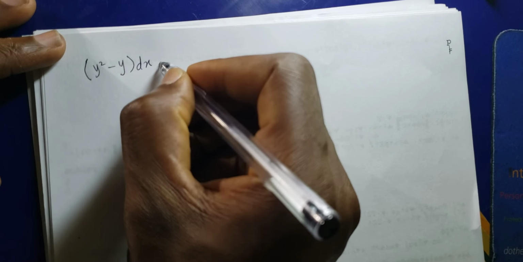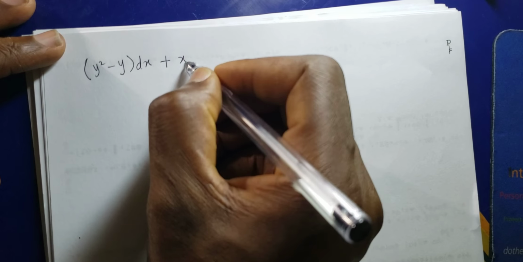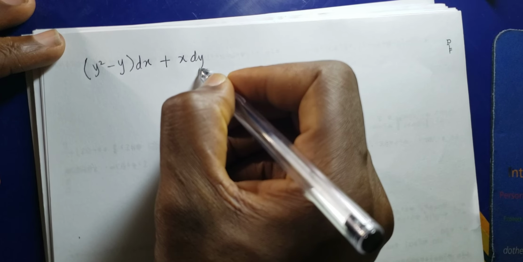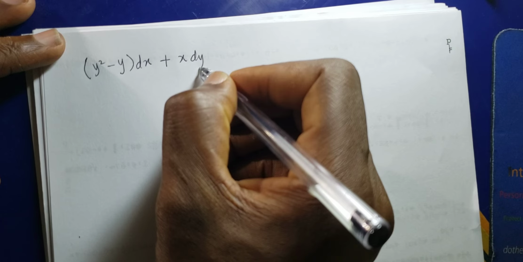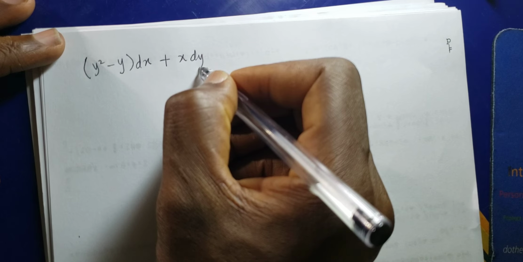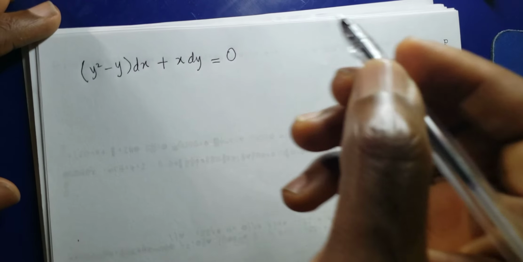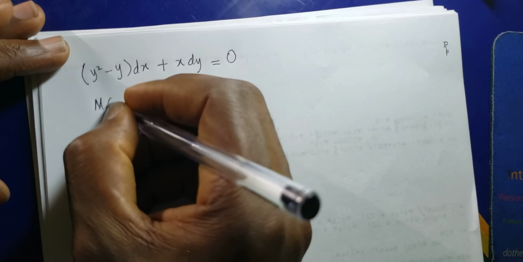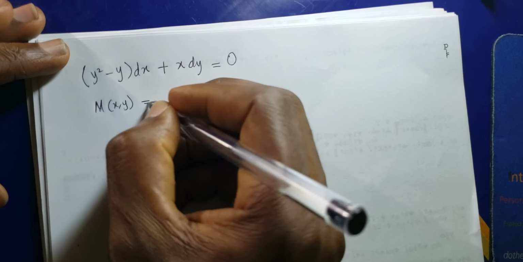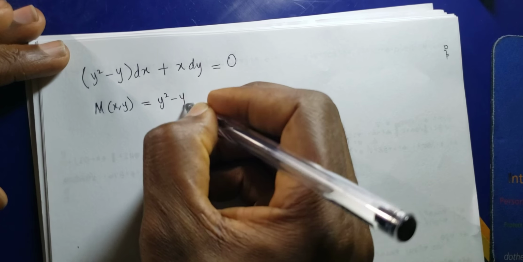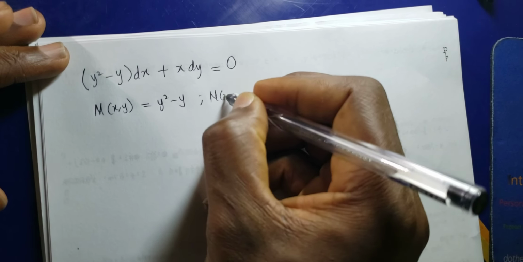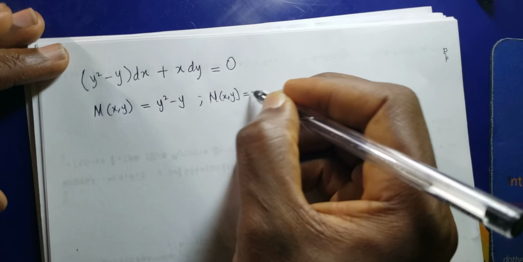It says that (y squared minus y) dx plus x dy is equal to 0. So that's the equation. In this case, quickly, M of x, y is equal to y squared minus y, and N of x, y is equal to x.